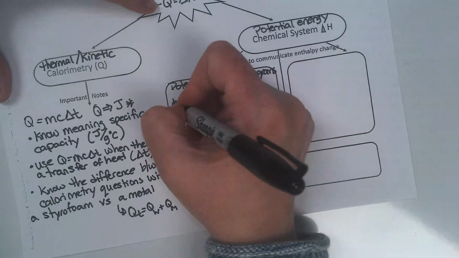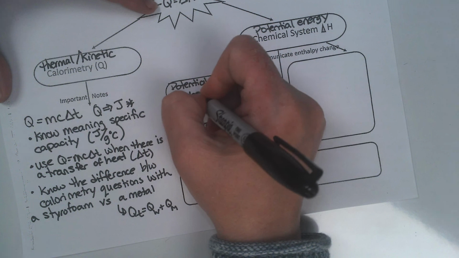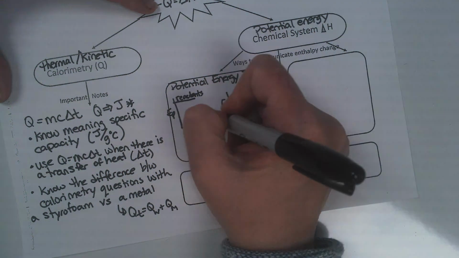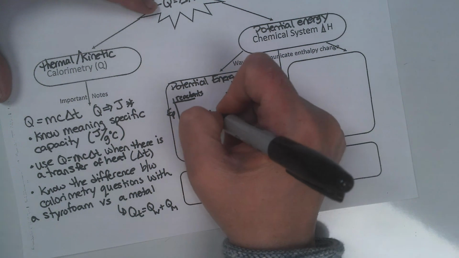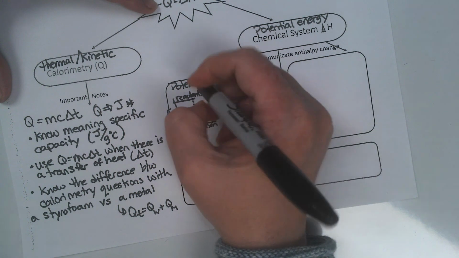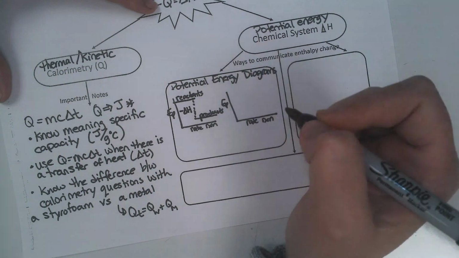And we can see that we have energy for the reactants. The potential energy is very high, whereas the potential energy for products is very low. The difference between the two is going to be a negative delta H.